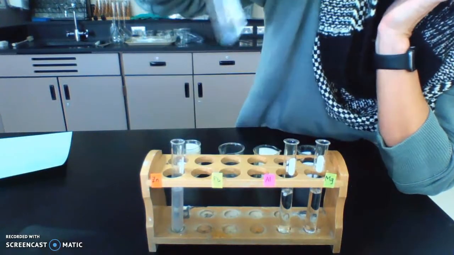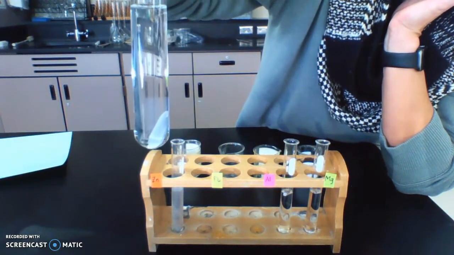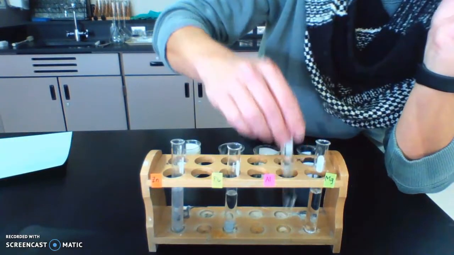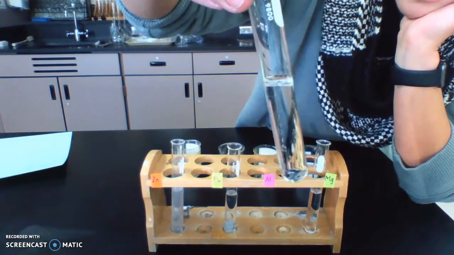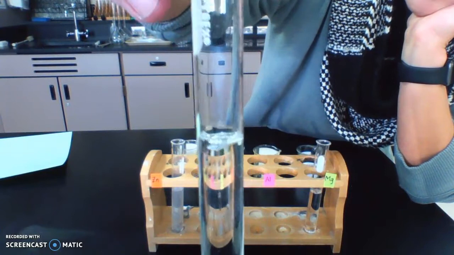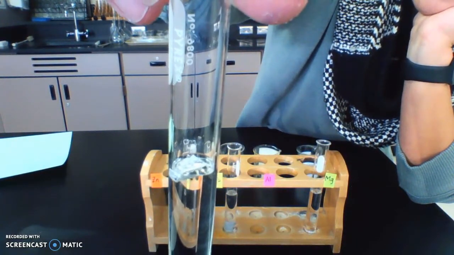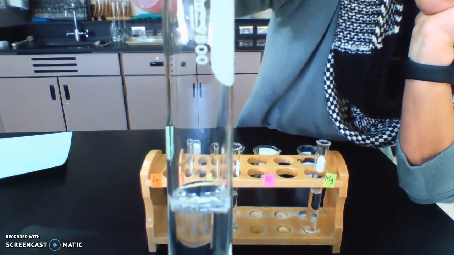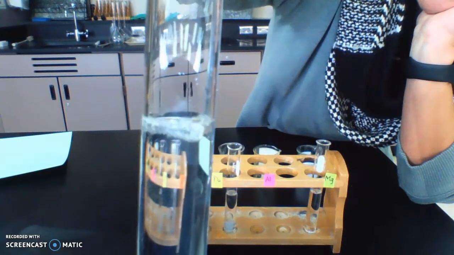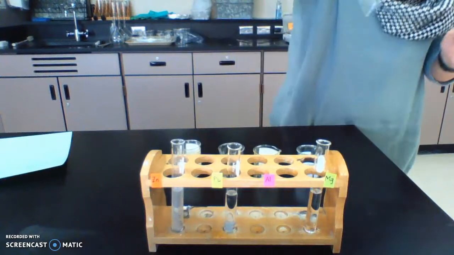The lead, we still have nothing. And the aluminum, ooh, I maybe see some bubbles on there. All right, we'll give it a little more time and see.